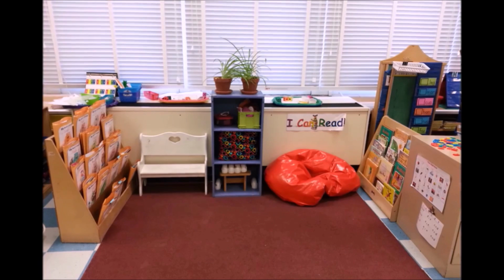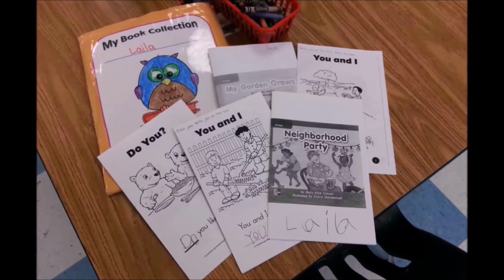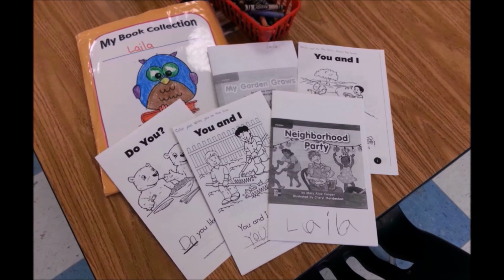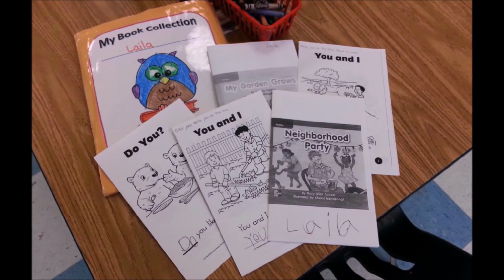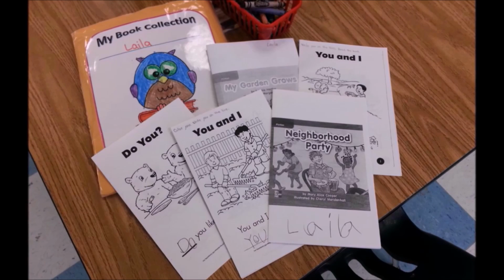Here is the class library. There are many things in the library that encourage reading. Each student has a book collection envelope with decodable books that have been introduced in the curriculum. When they are in the library, they are able to practice reading the books in their collection.